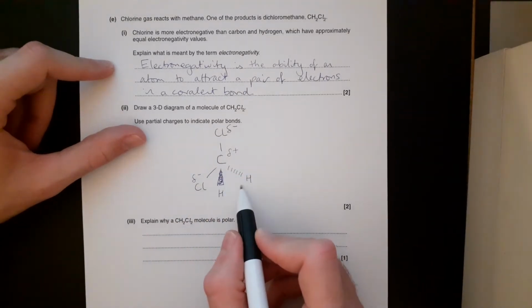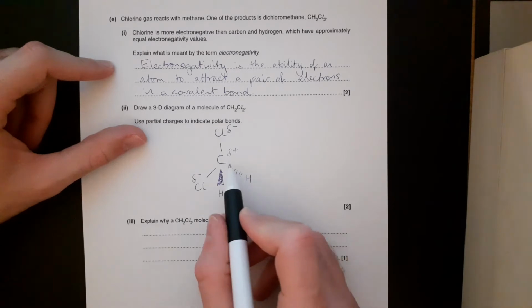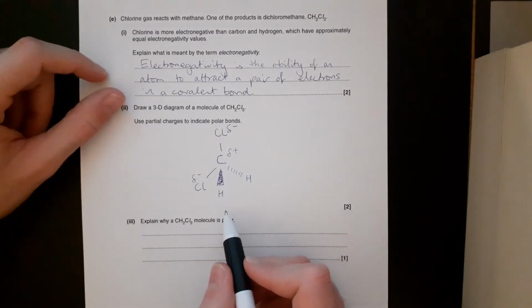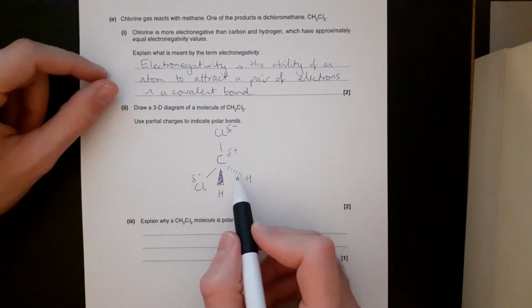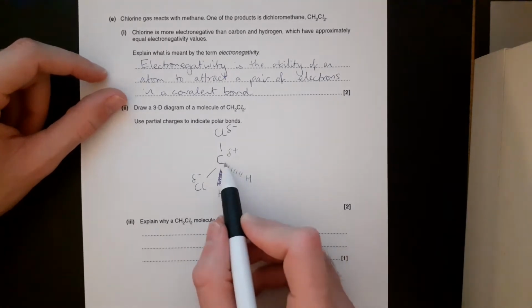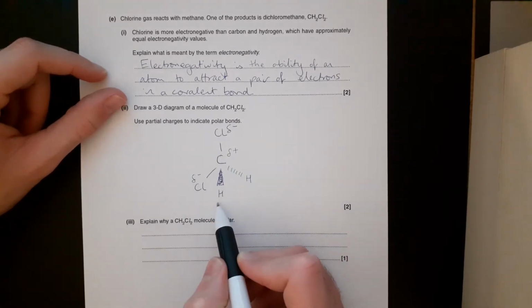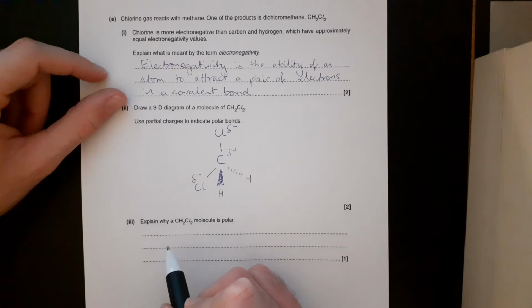In the carbon-hydrogen bond, the electronegativities of carbon and hydrogen are pretty similar. Neither of them are particularly electronegative. So there is no dipole in the carbon-hydrogen bonds. Okay, so we don't need to put any sort of symbol onto the hydrogens.